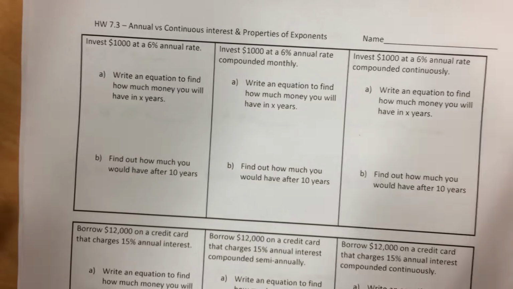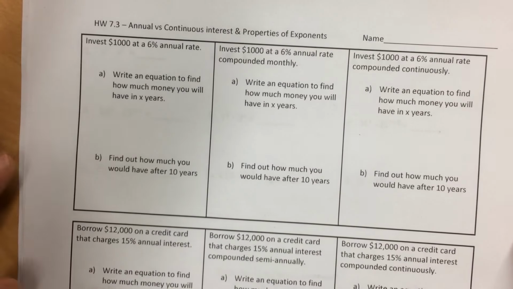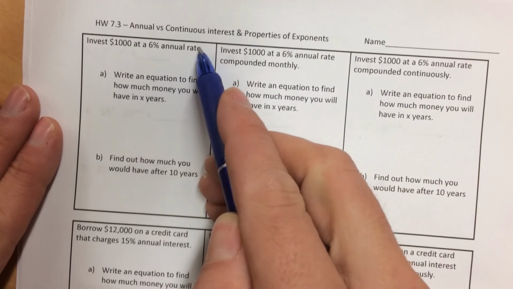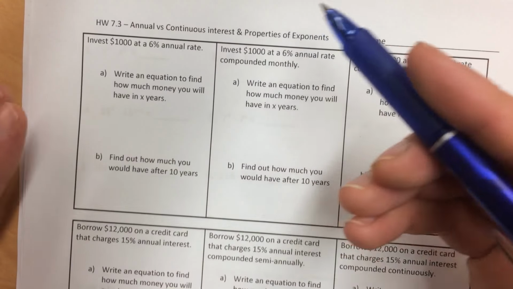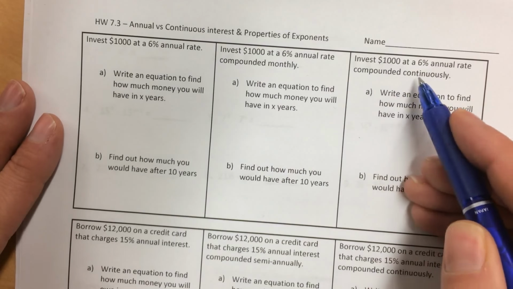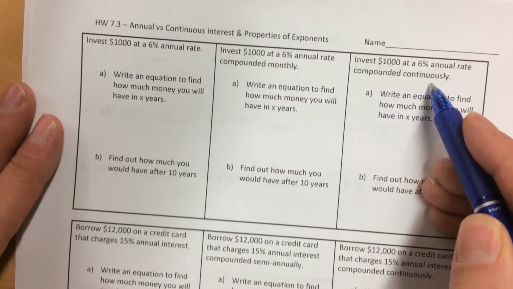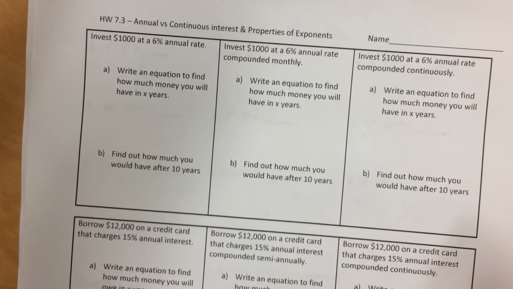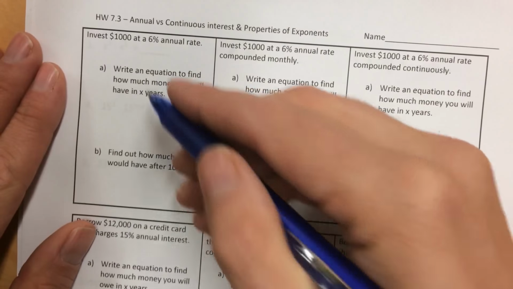All right, in homework 7.3, we're dealing with how interest works. In each of three sets, there's an annual rate compounded at the end of each year, an annual rate that's compounded monthly, and then an annual rate that's compounded continuously. I'm going to do kind of a checkerboard sequence here where I won't do all of them.